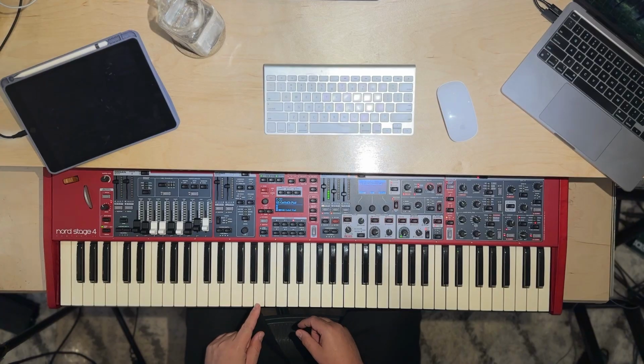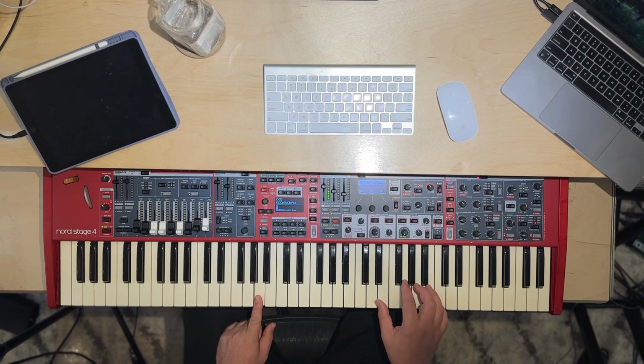This one's just a really weird sample I found. Sort of a tremolo.